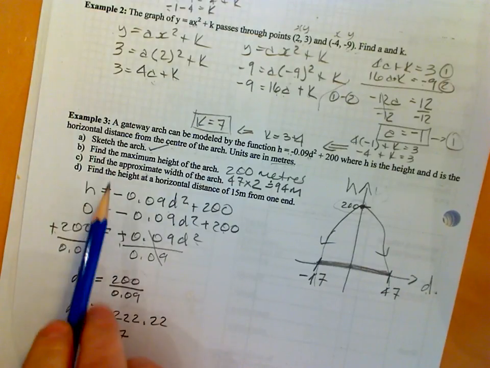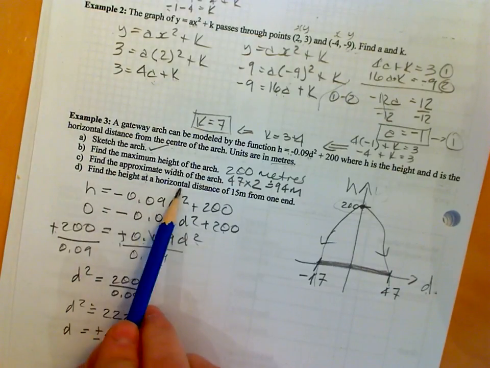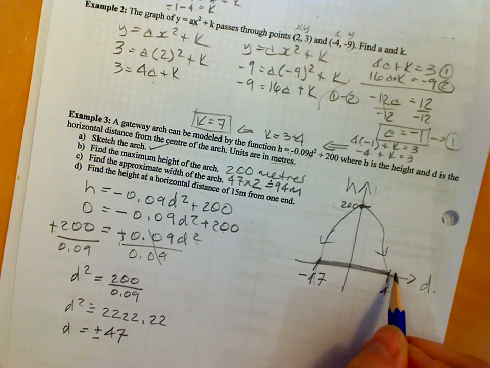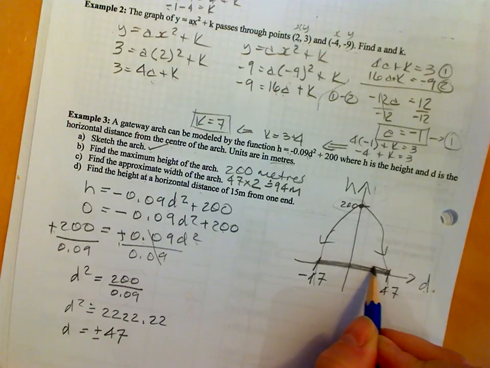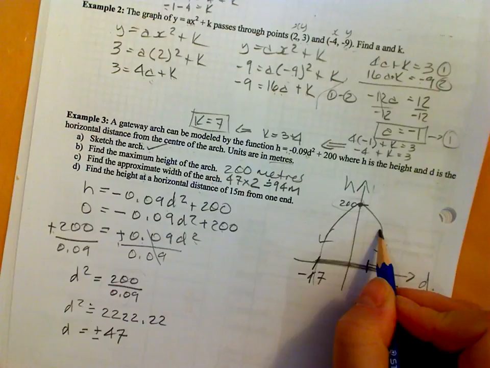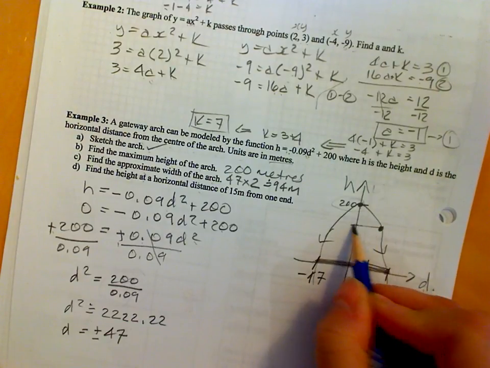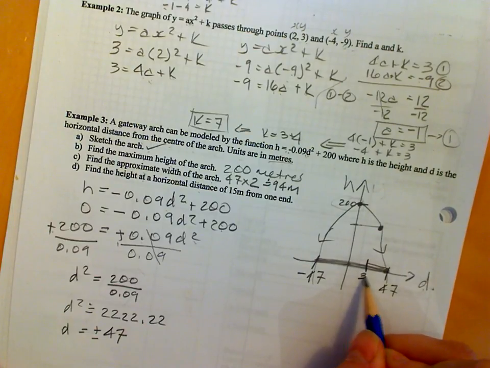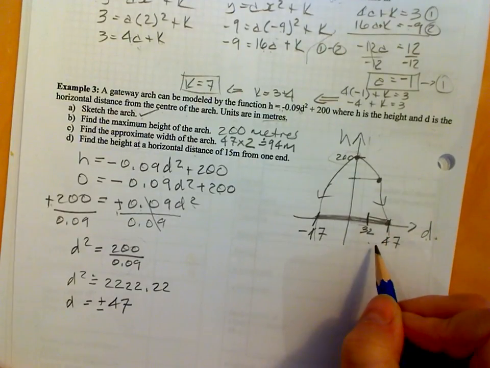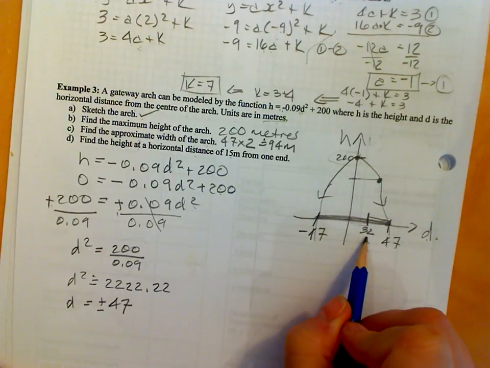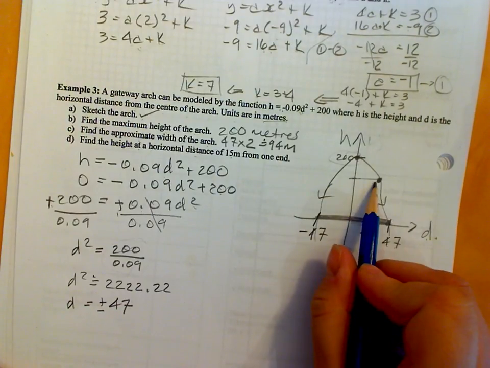Then it says, find the height at a horizontal distance of 15 meters from one end. So from this end, if I go 15 meters over, I need to find out what the height is. Okay, well 15 meters over is 32. So when that's 32, of course this isn't drawn to scale, just a general idea. So 47 minus 15 is 32. And when d is 32, what is h?